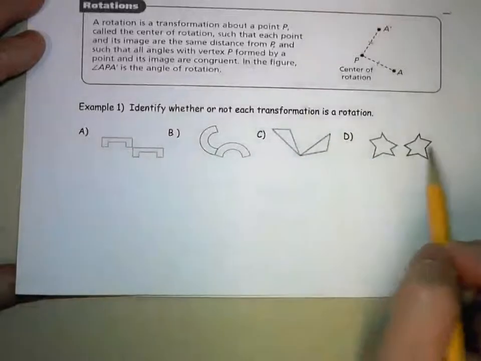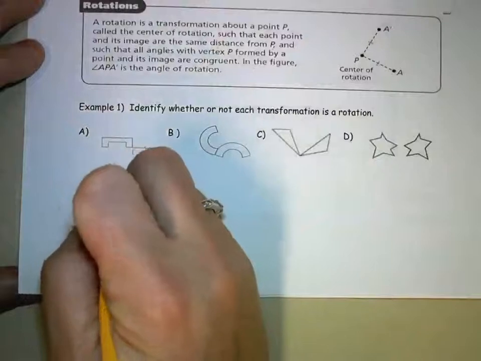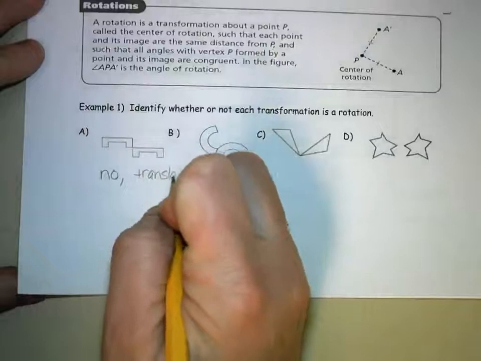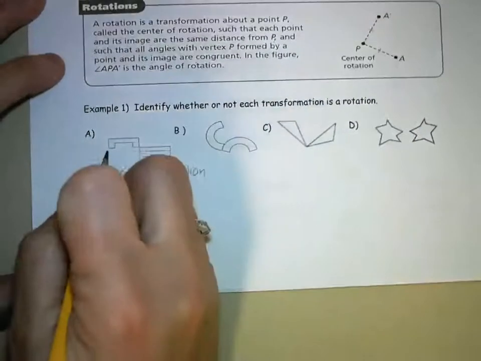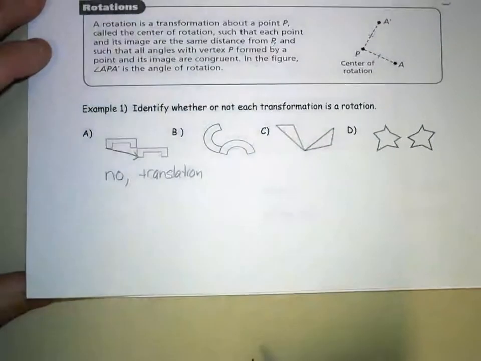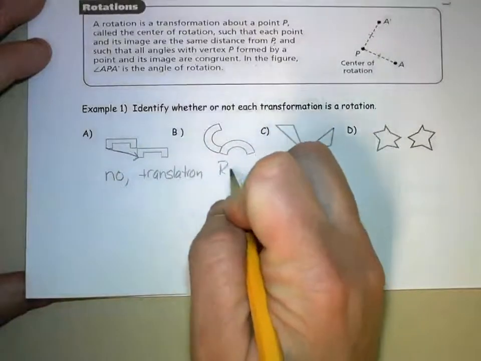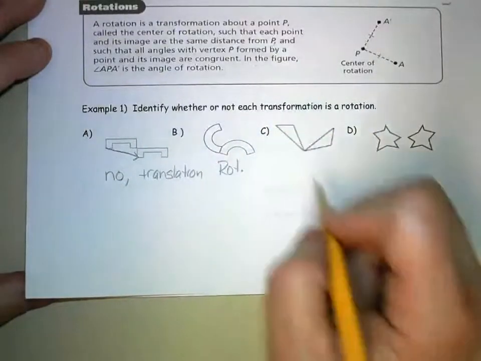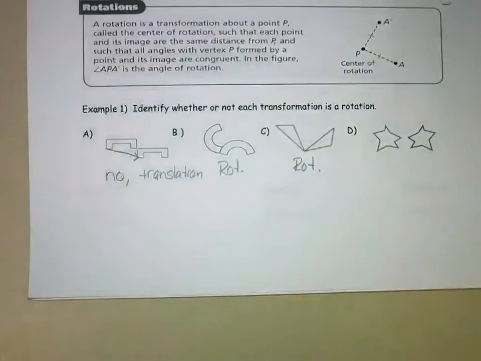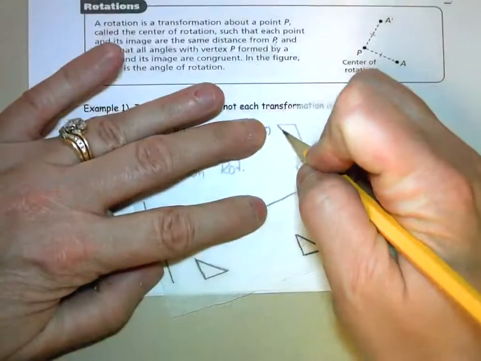In our first example, we need to look at these things and say whether they are rotations. This first one is not a rotation. It would actually be a translation. And if we go from one pre-image point to an image point, that would be the translation vector. Letter B, that one is a rotation. Letter C, that one is a rotation.